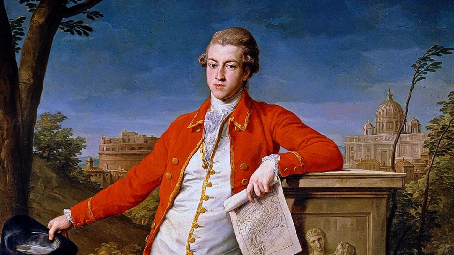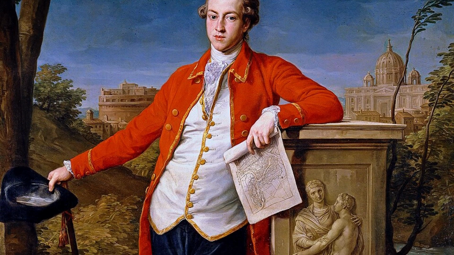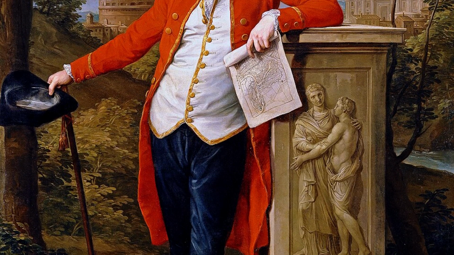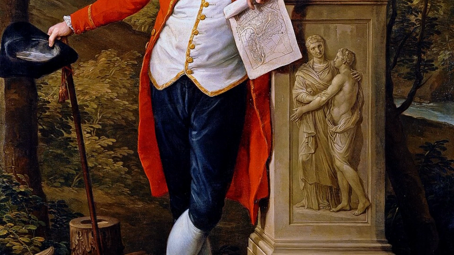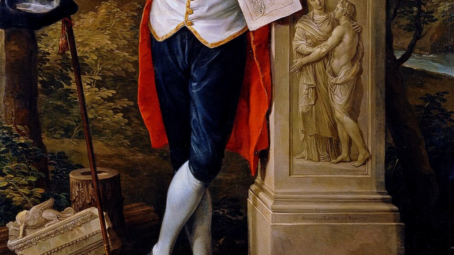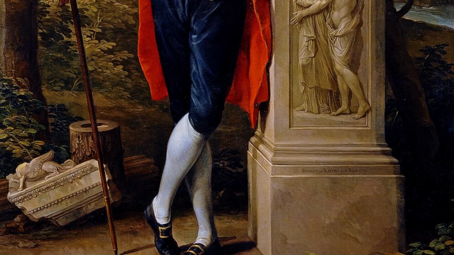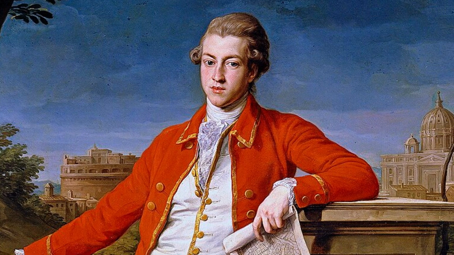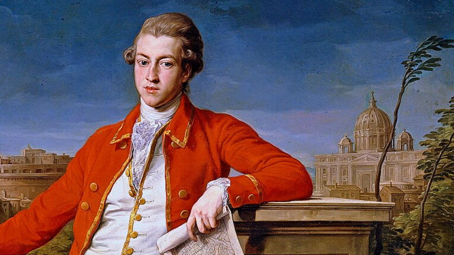Here you see Francis Bassett sort of becoming familiar with the classical antiquities, and he's kind of standing against this vaguely classical pillar, and there's sort of bits of antiquities strewn about on the ground, and then different iconic Roman buildings behind him. So this is almost like a prototype for a postcard or a selfie.